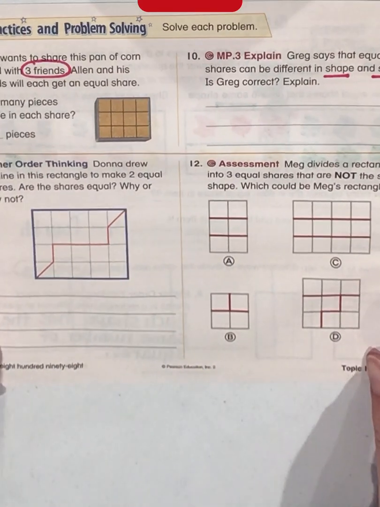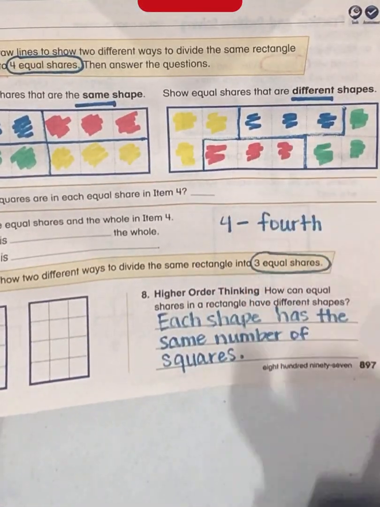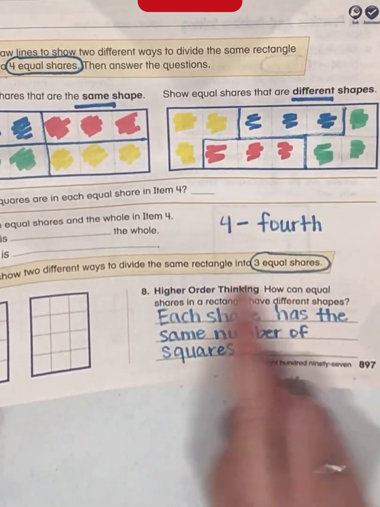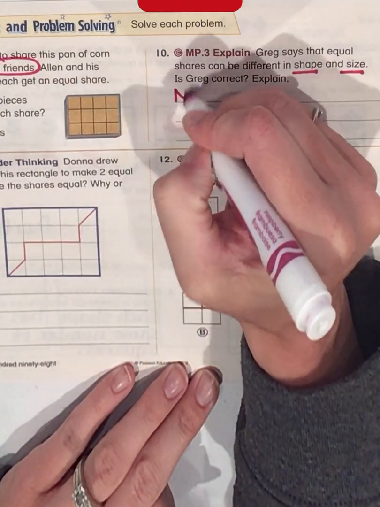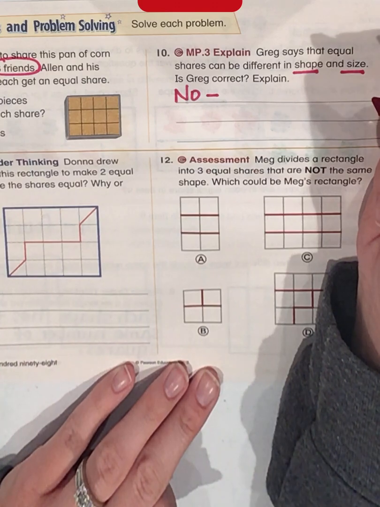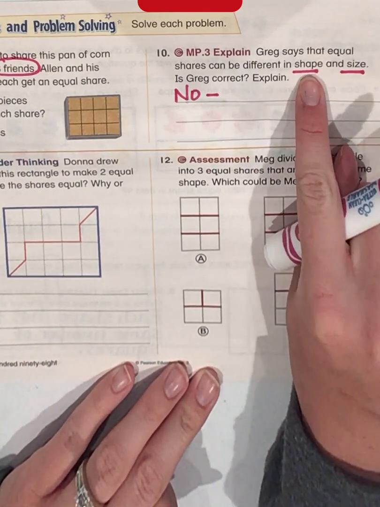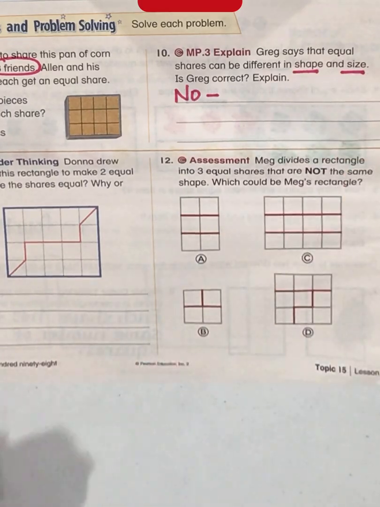We've already proved that we can have different shapes today, but even though our shapes are different, the size or the number of squares have to be the same. Okay, so no, we do not. Greg is not correct, because equal shares, they can have different shapes, but they have to be equal in size, okay?